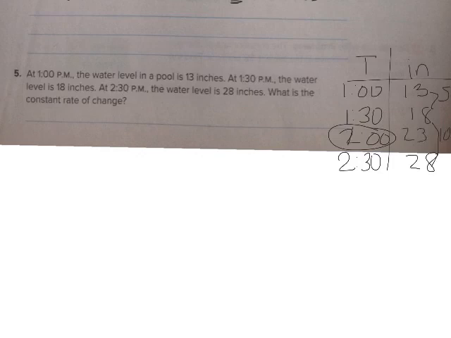So the question is asking, what is the constant rate of change? Per 1 hour, if we look from 1 to 2, we are going from 13 to 23. So we know that we are going 10 inches per hour.